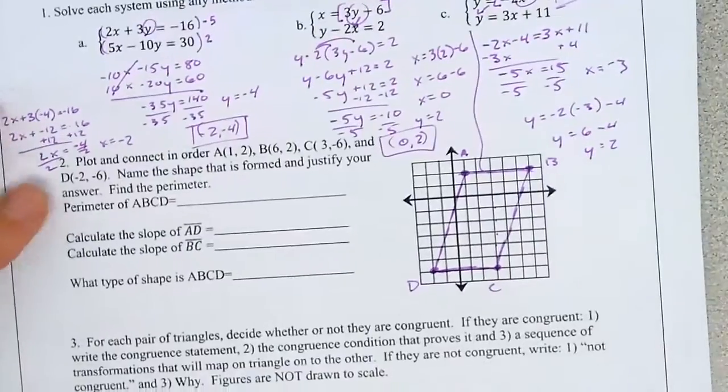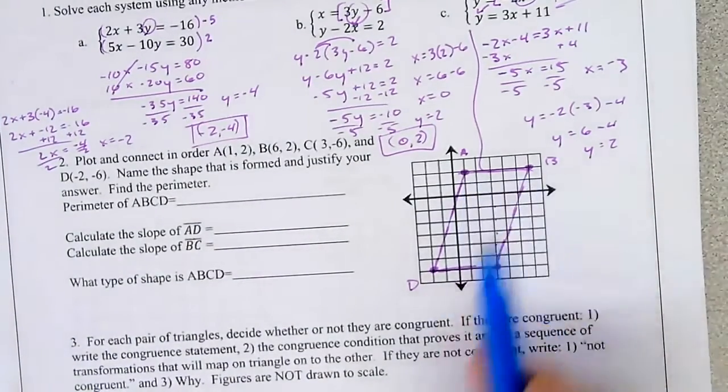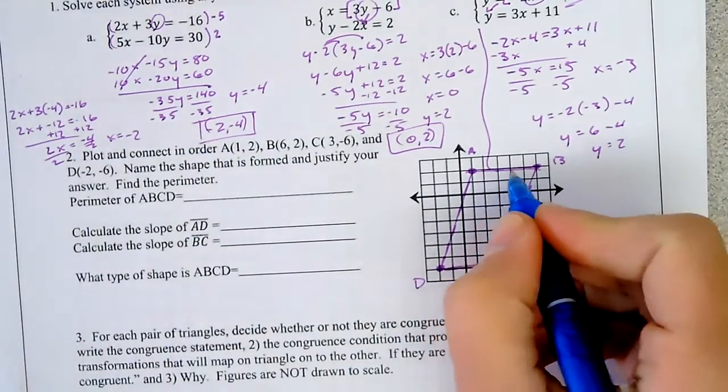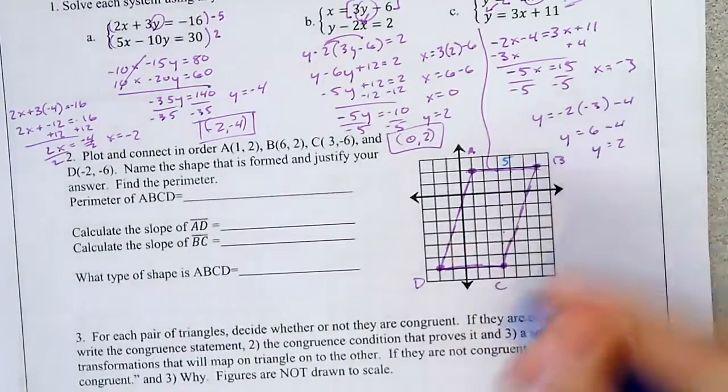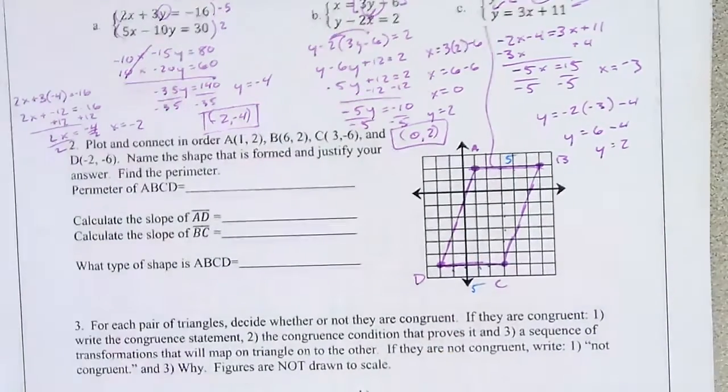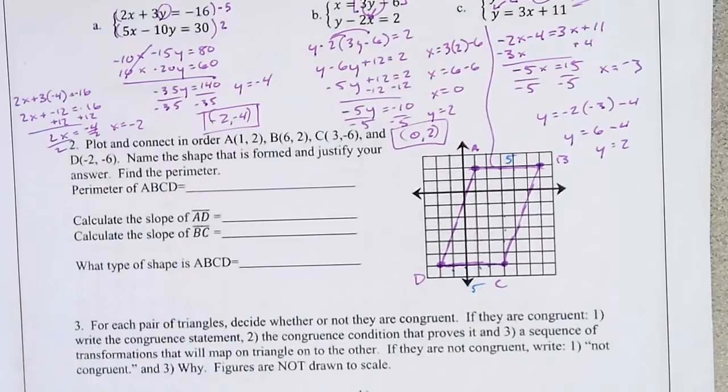Okay, so the first thing it asks you to do is find the perimeter. So you have to find the lengths of all the sides. A, B, and D, C are pretty simple because they're straight left and right. All you have to do is count. So count 1, 2, 3, 4, 5 for this length here. 1, 2, 3, 4, 5 for DC down there. So we have 2 of the 4 lengths.